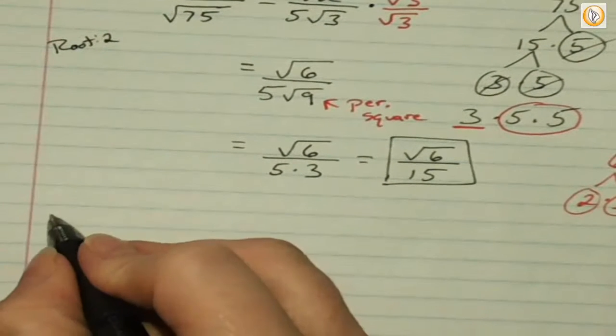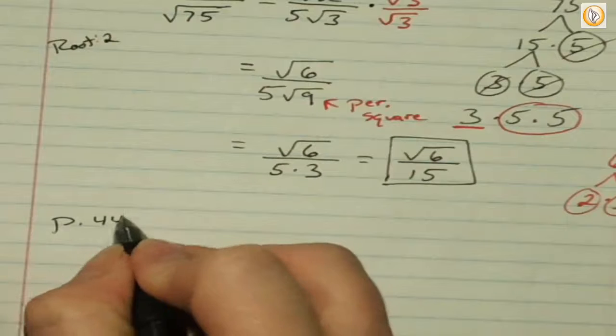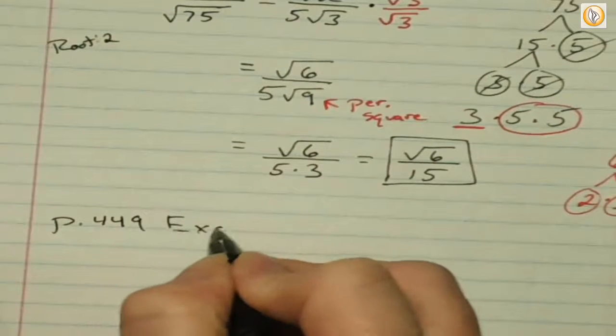All right. Y'all seem to understand it. Page 449. Let's do examples.